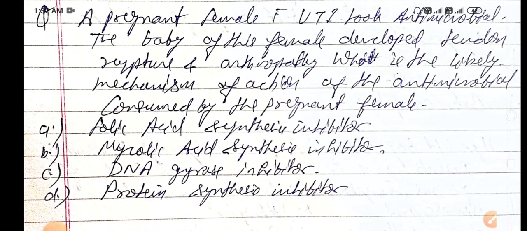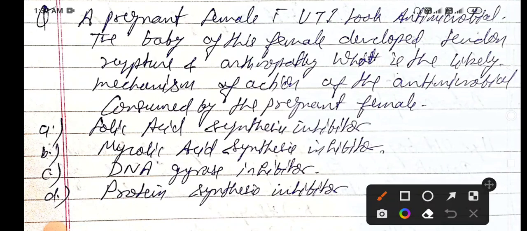Okay, a pregnant female with UTI, urinary tract infection, took an antimicrobial. The baby of the female developed tendon rupture and arthropathy. What is the likely mechanism of action of the antimicrobial consumed by the pregnant female? The best drug in UTI is fluoroquinolones. What is the mechanism of action of fluoroquinolones?